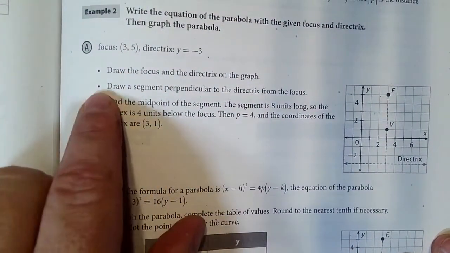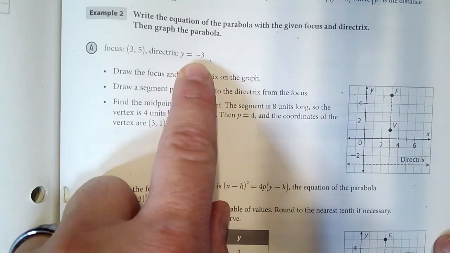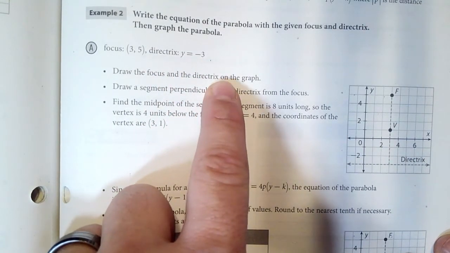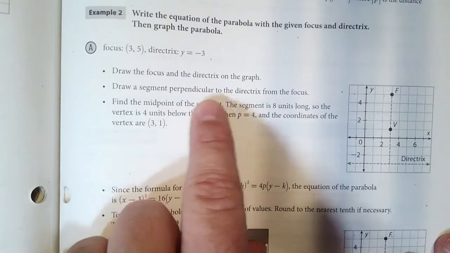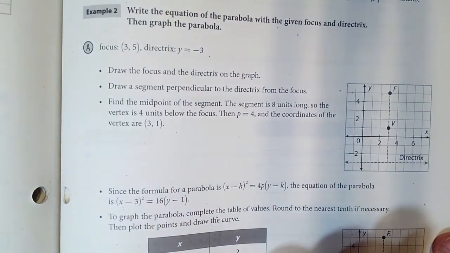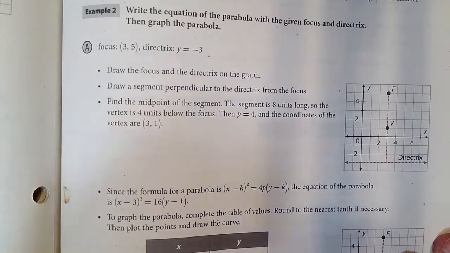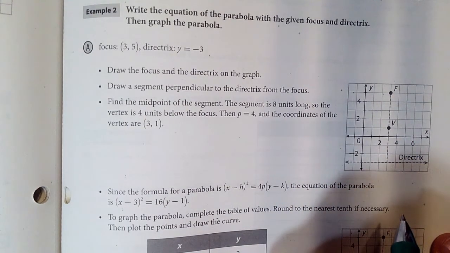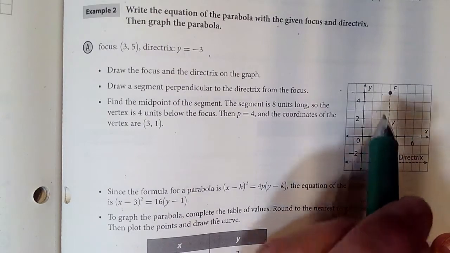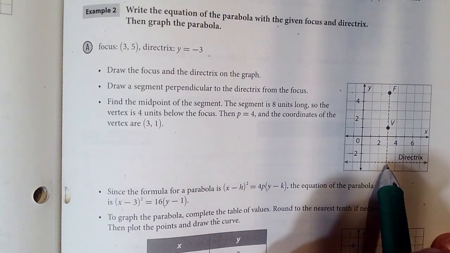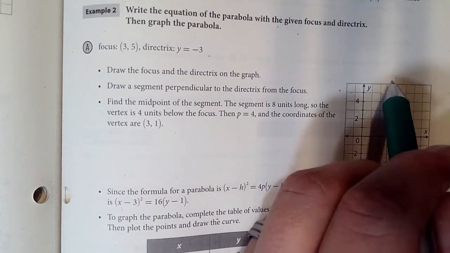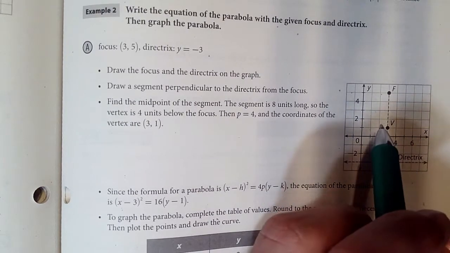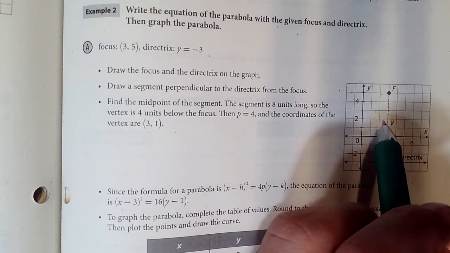So we've got the focus is (3, 5). The directrix is y equals -3. We want to draw the focus and directrix, but the main thing is we want to figure out where the vertex is. Okay, so here's our focus. Here's our, oh, they already drew it on there for us. That's not fun. So there's our focus, there's our directrix. Halfway between these two, right? Because this distance from F to V is always the same as V.